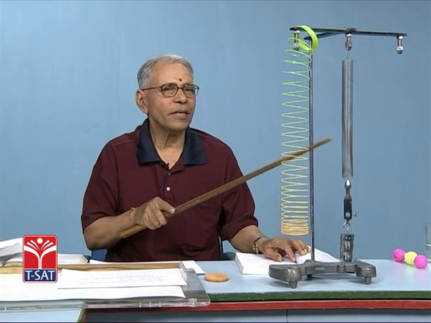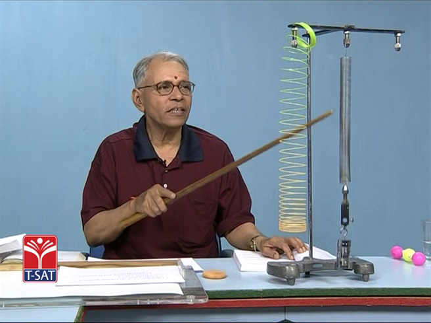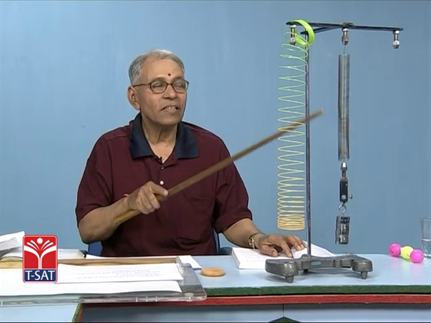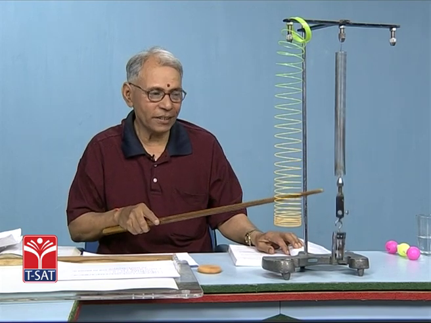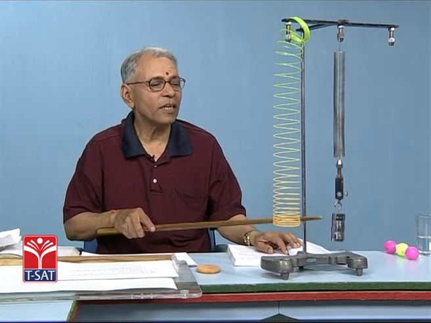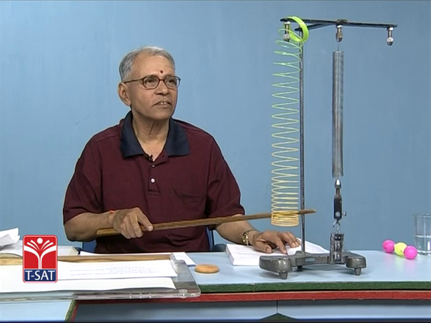This is the time period of the oscillating spring having mass small m and suspended by a mass capital M at the base of this.